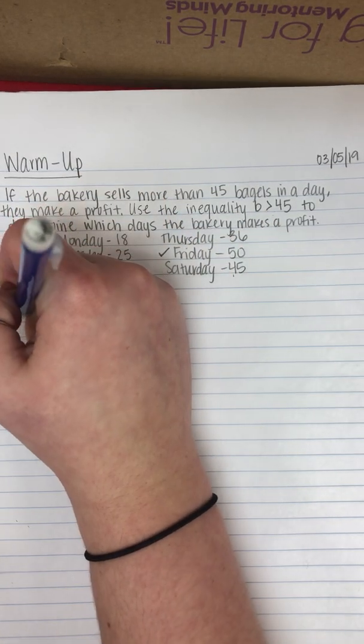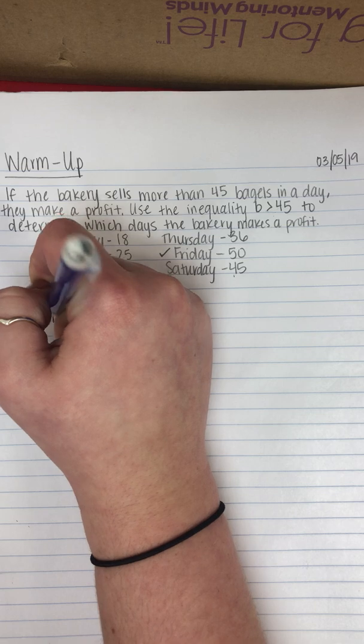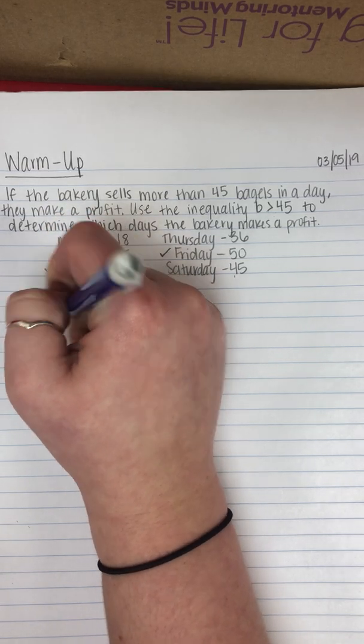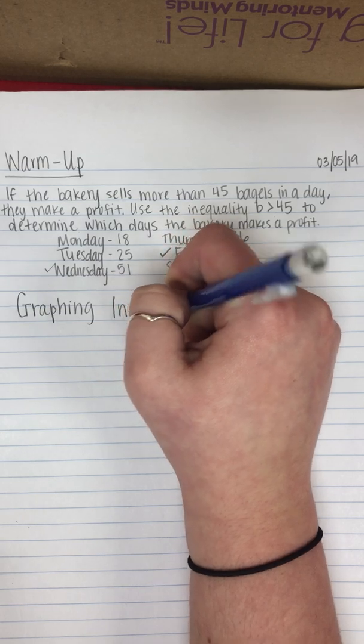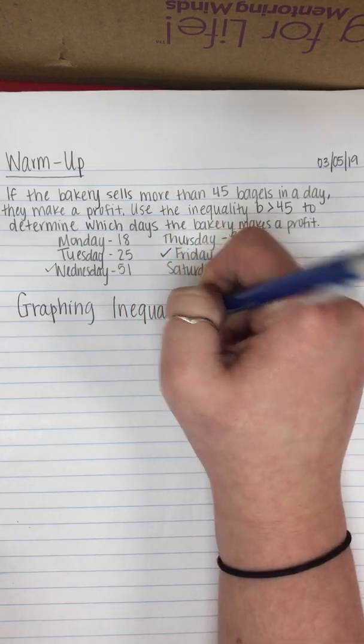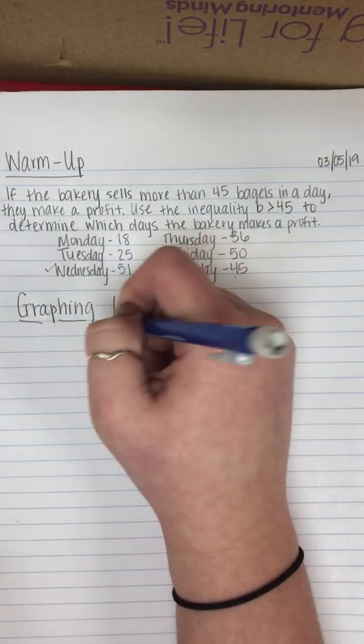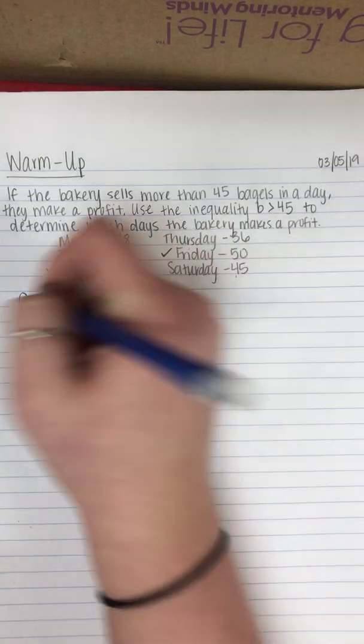And today we're going to talk about graphing inequalities. Okay, so we know how to solve them, and now we're going to graph them.